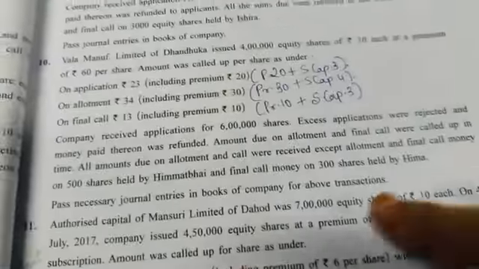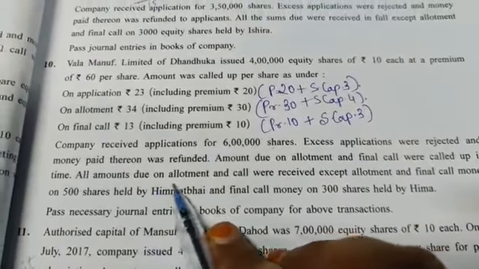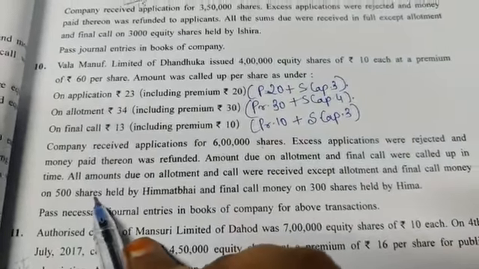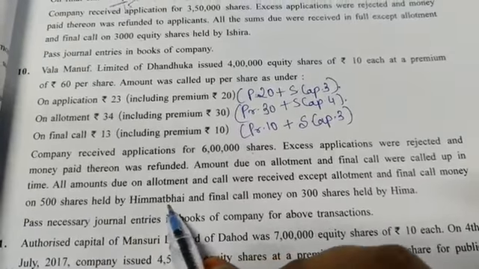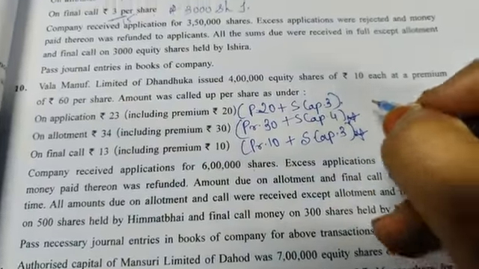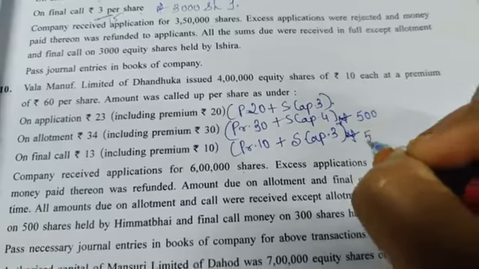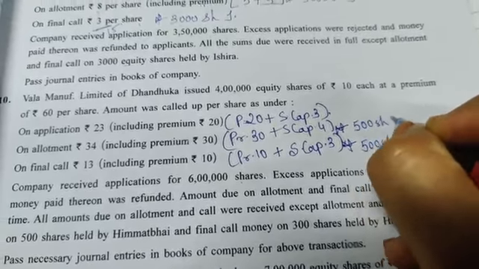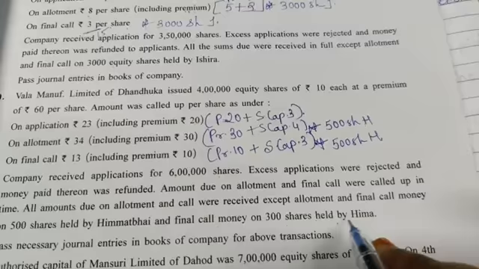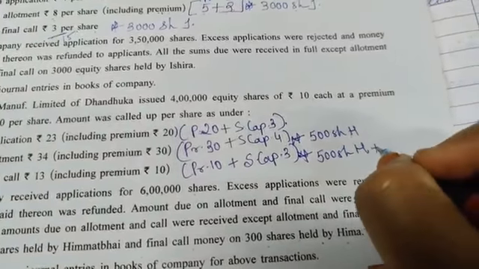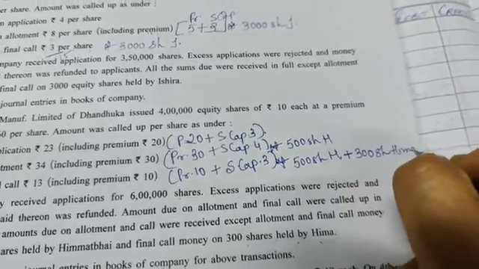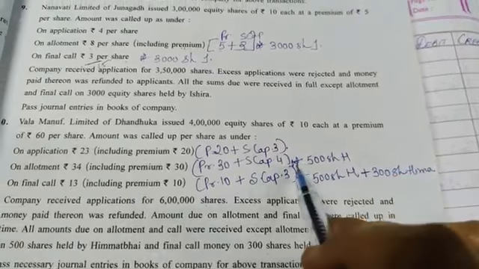Fine. Further what they have told you, see, all amounts due on allotment and call were received except allotment and final call money on 500 shares held by Ahmedabad. So see, in allotment there is an arrear and final call also there is an arrear of how many shares? 500 and 500, which is held by Ahmedabad. Okay. Then final call money due on 300 shares held by Hema. So in final call there is one more party of 300 shares, Hema. She is also not paying. So at allotment only one party is there.